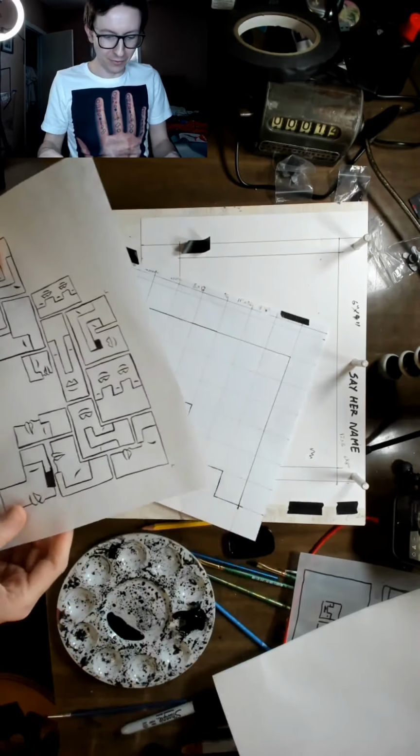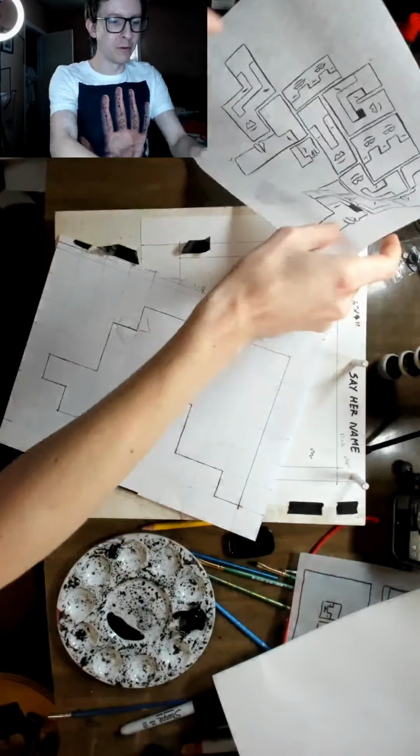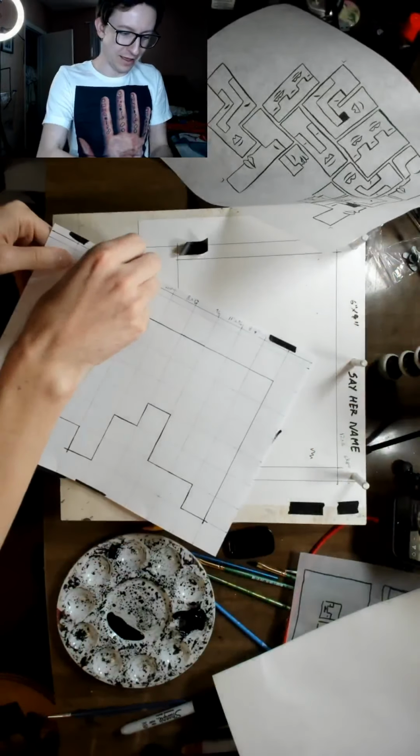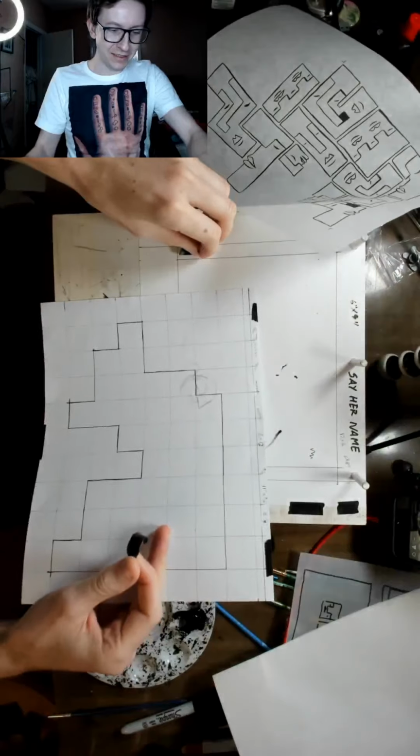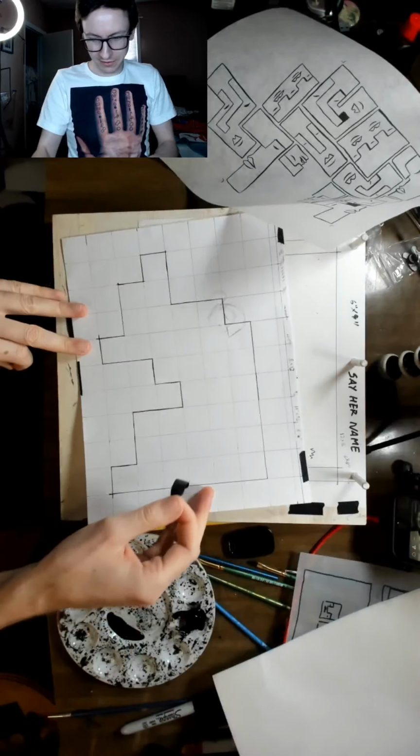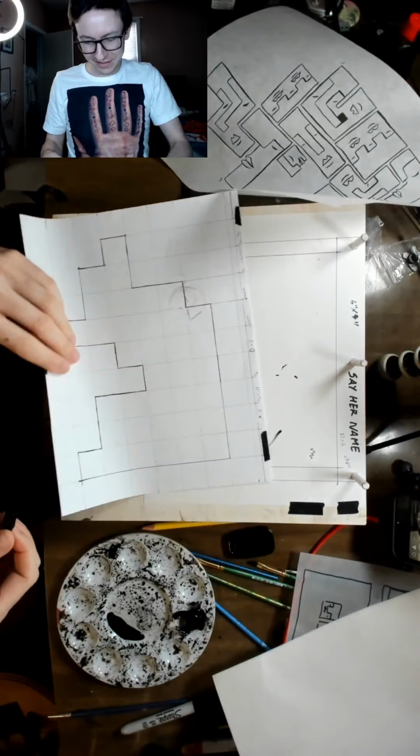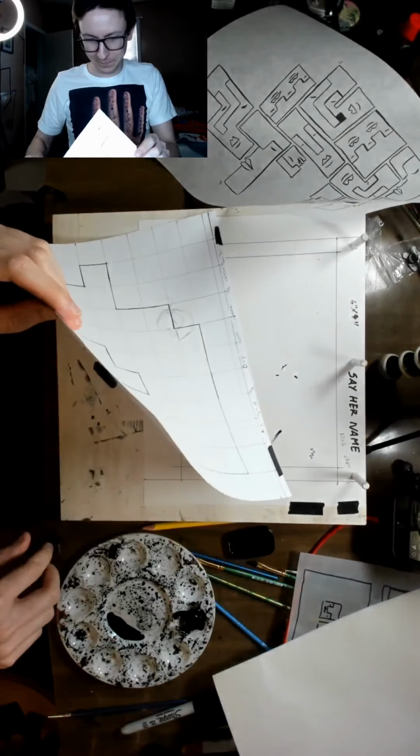Okay, so I need to remember for the next one not to have anything that's remotely reminiscent of a swastika.